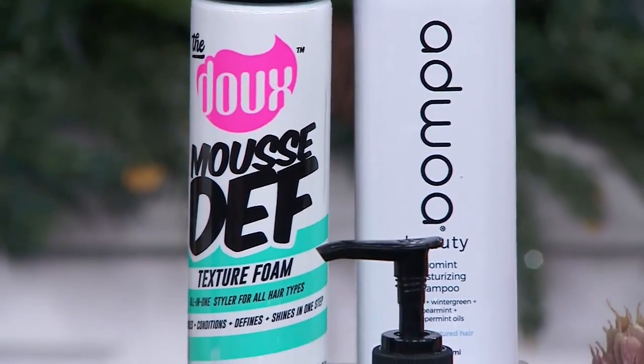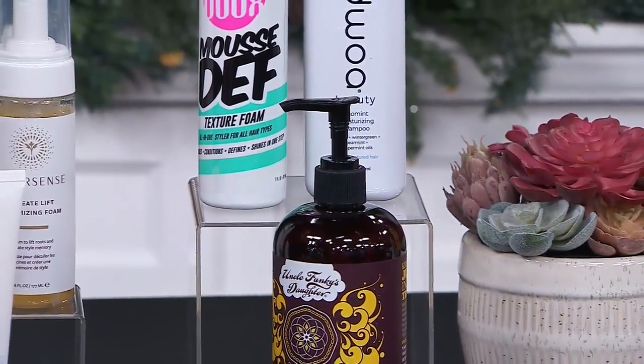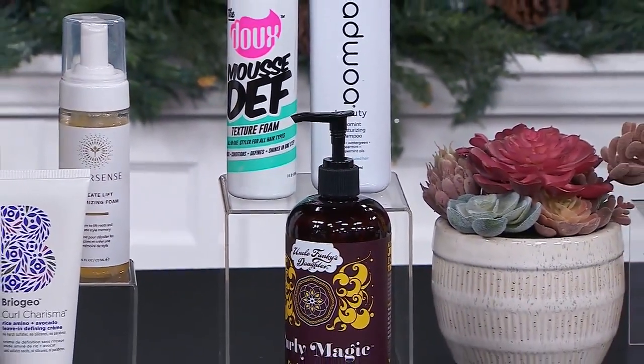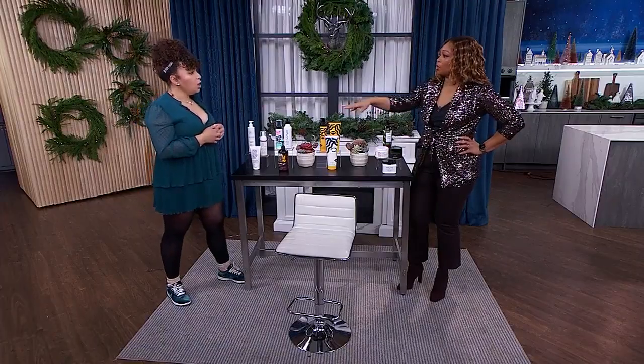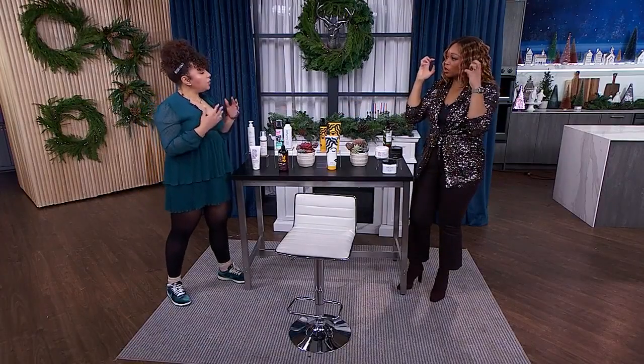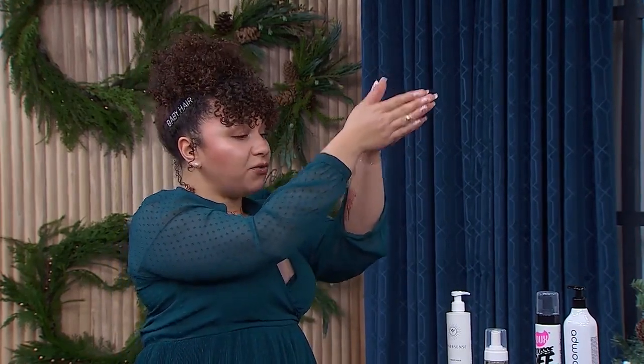So we have one from the Dew. We have one from Pattern. They both work really similarly in terms of creating definition, but also not weighing the hair down. Beautiful. So curl foams is what you do. Do you do a scrunch? I do a scrunch sometimes. I mostly rake the product through, and this is true for 3 and 4 categories. We want to rake the product through, and sometimes we can do the praying hands, which is just kind of smoothing out those sections. Beautiful.